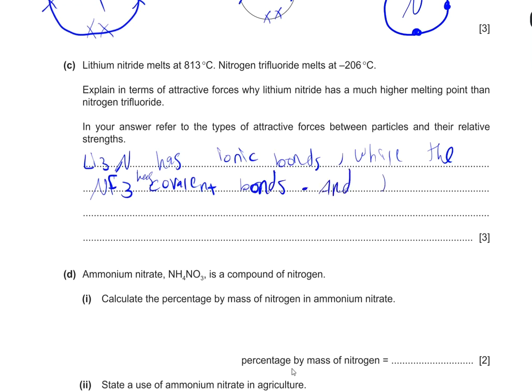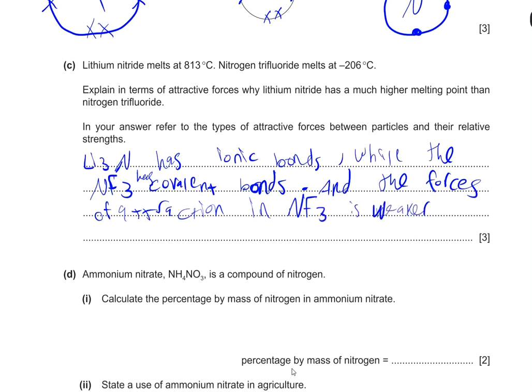And the forces of attraction in the NF3 are weaker than the ones in the Li3N, the lithium nitride.